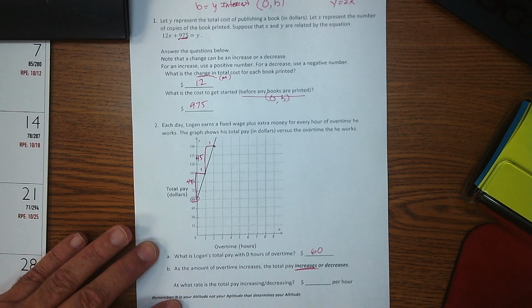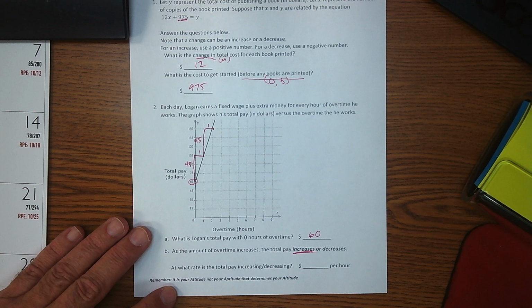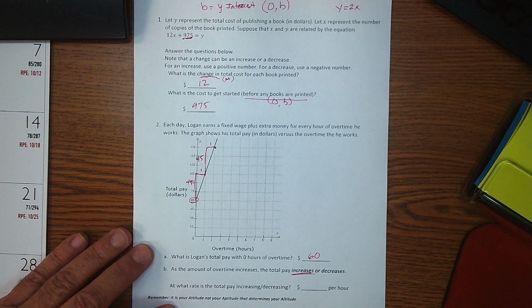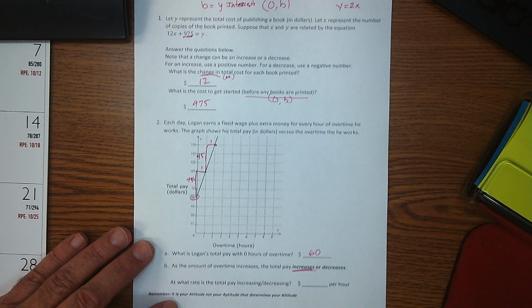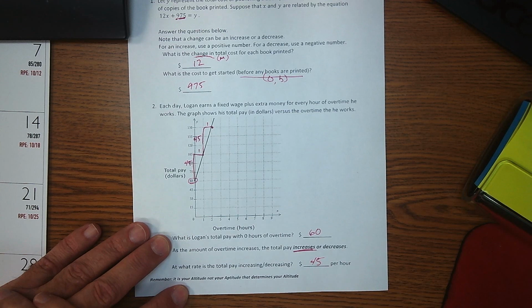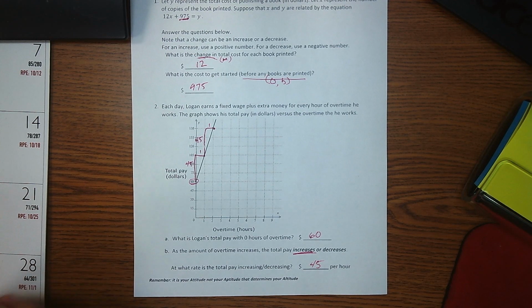All right. What is the rate? At what rate is the pay increasing? Well, we figured it was $45 per hour. We went and found that out. So we're going up $45 an hour. Now let's see who's got it. Anybody write me the equation of that graph? All the numbers are there. Can you write me the equation?